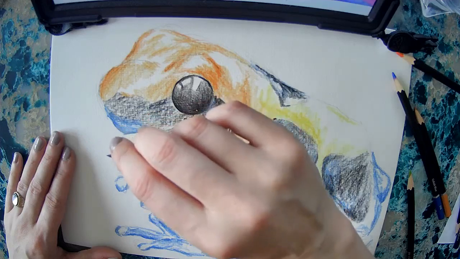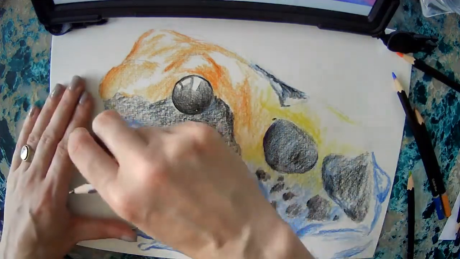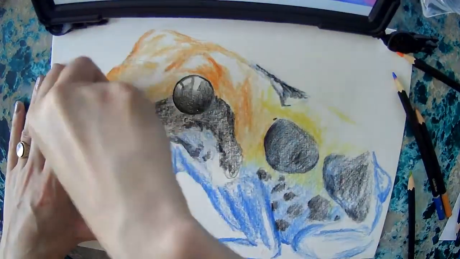The bottom half of my frog doesn't exist yet. Well, I've cut off the bottom of my frog.